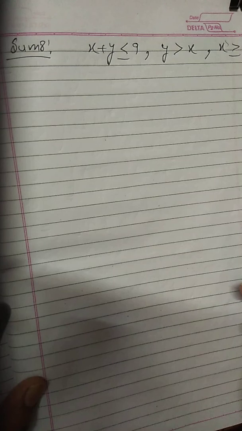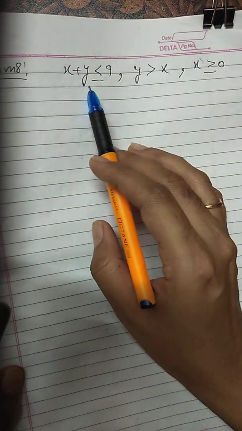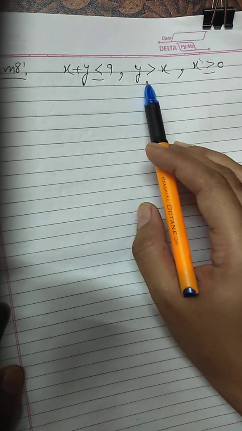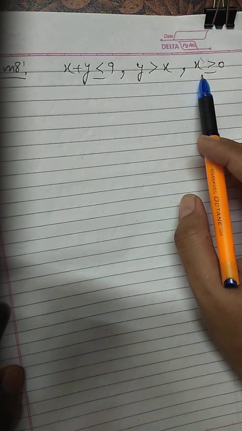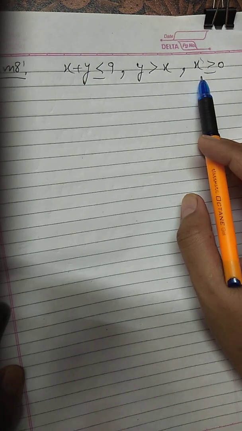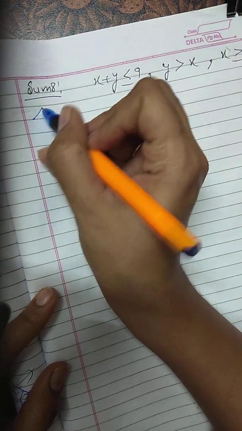Okay, sum number 8 is, we have three inequalities given. First, x plus y less than or equal to 9, then y is greater than x, and x greater than or equal to 0. So one by one we will take all these inequalities.